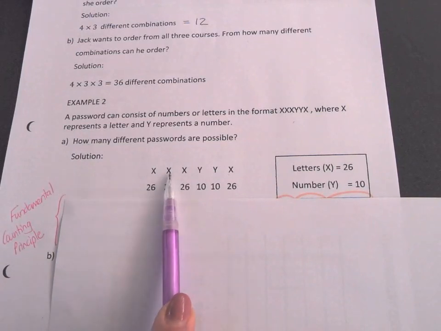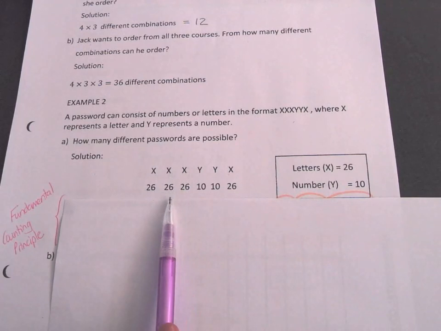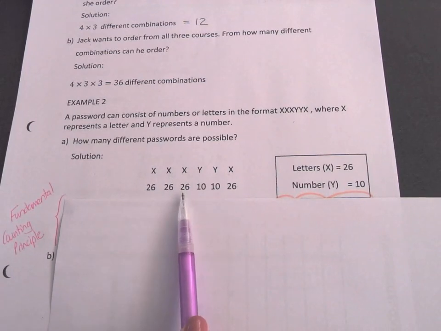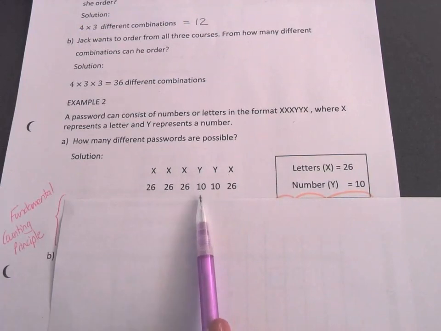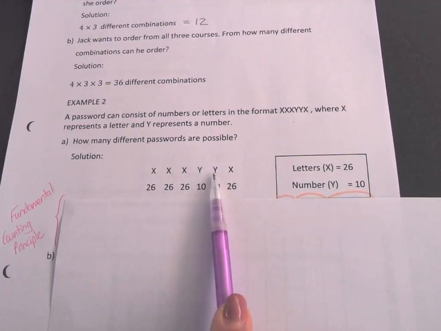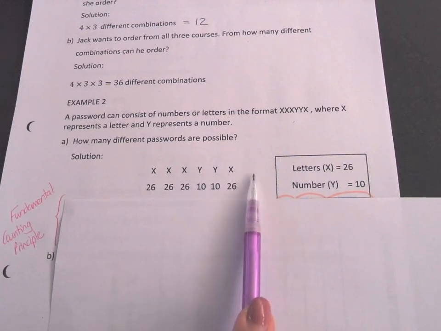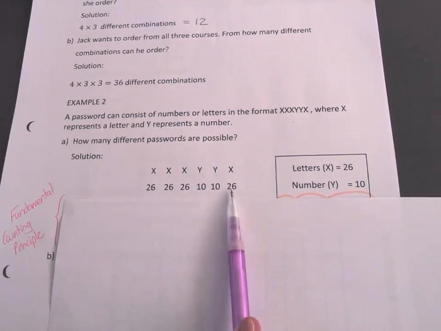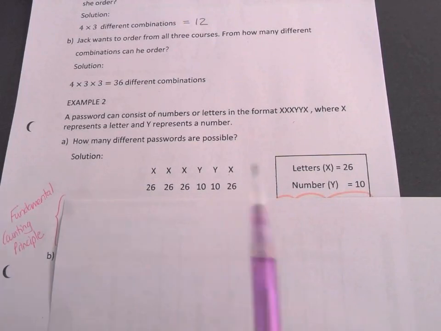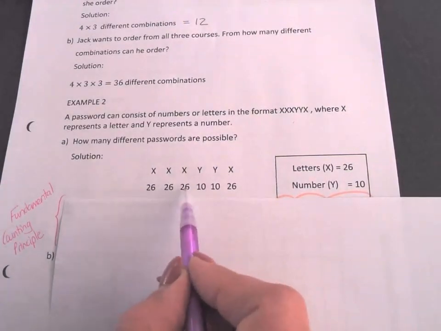In the second letter position, you can also choose from 26. Third one, 26, and now we get to the digits. The first digit can be 10. The next digit you can also choose from 10. And then the last position in the password you can choose from 26 letters. Do you all follow? So these are the choices that you can make.